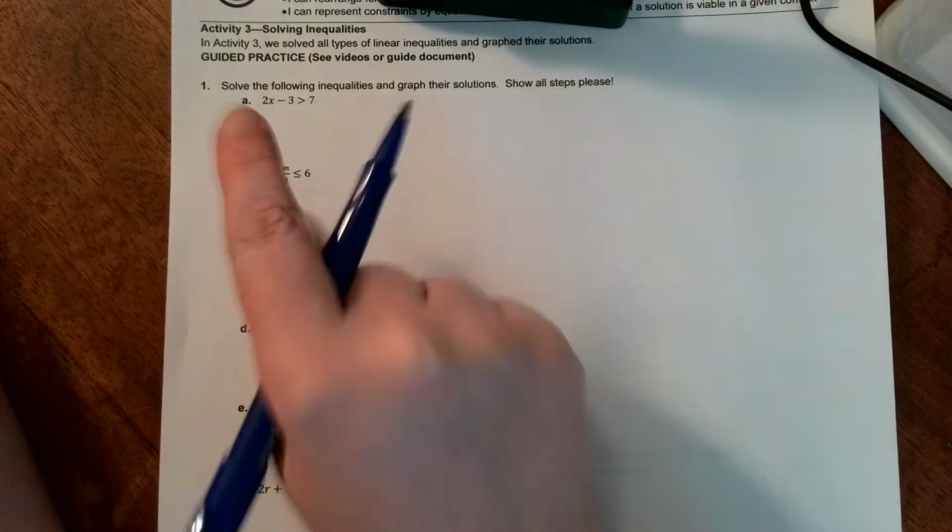So Activity 3 was all inequalities. It's the exact same steps as solving equations. We have a few things we have to watch out for with inequalities, but other than that, it's the exact same steps. You are welcome to use a do and undo list in this if it's helpful to you. I probably will not do it through here. I'm just going to go through it quickly because my kids have always told me that I spend too much time in these videos and they take too long, so I'm going to go through it kind of quickly. Alright, so let's just go ahead and jump right in.